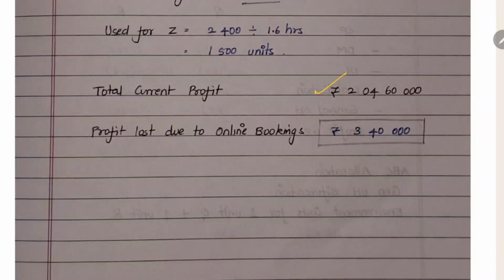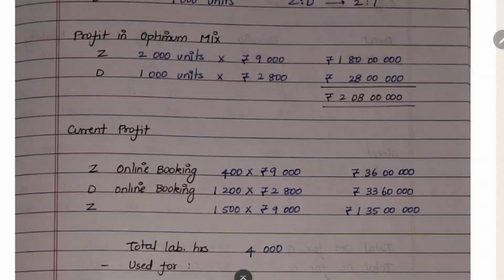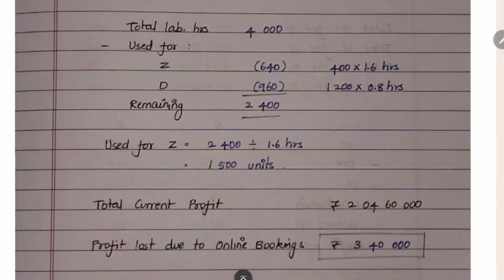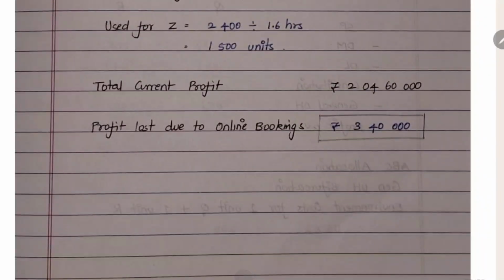Profit lost due to online booking. The maximum profit which you can earn is 2 crore 8 lakh. But due to this online booking, you lost some profit. You earned only 2 crore 4 lakh. The revenue lost due to online booking is 3 lakh 40,000. This is what they are asking in the question.